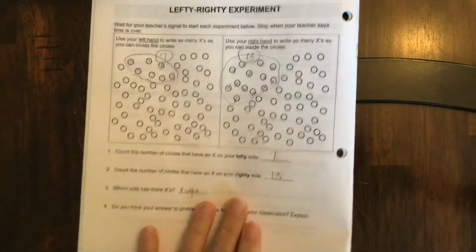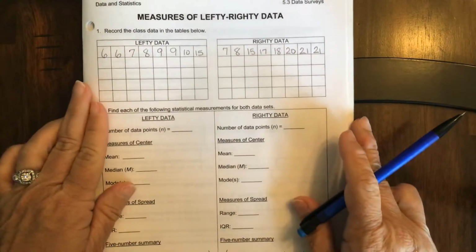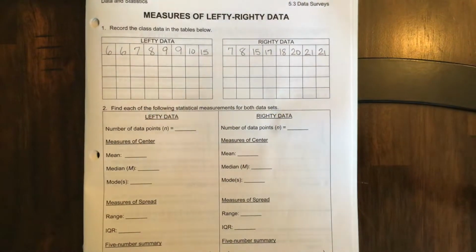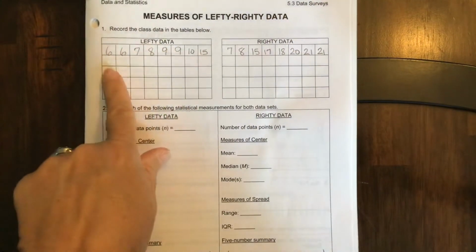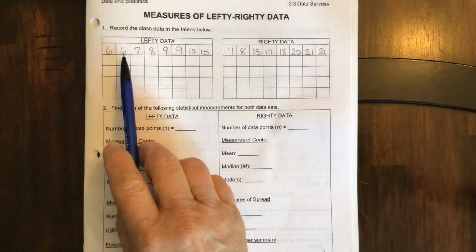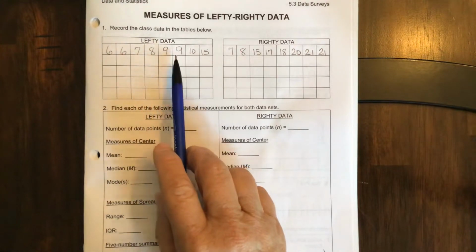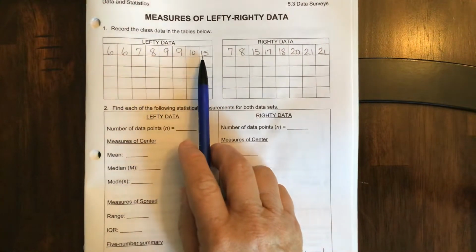All right, let's go to the other page, page 19. Now, I gave you some numbers here. We're going to use these numbers. If we were doing it in the classroom, we would record all of our classmates' numbers here. So, on the left side, we're going to use these numbers, and I've already put them from least to greatest order. So, we've got 6, 6, 7, 8, 9, 9, 10, and 15.